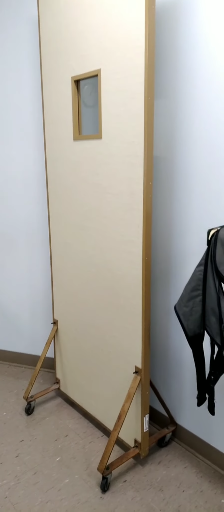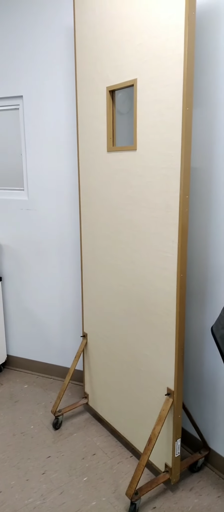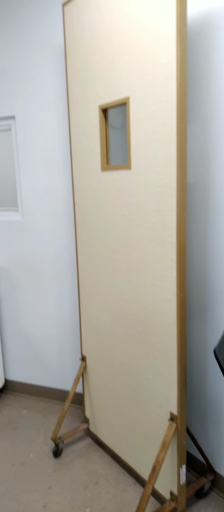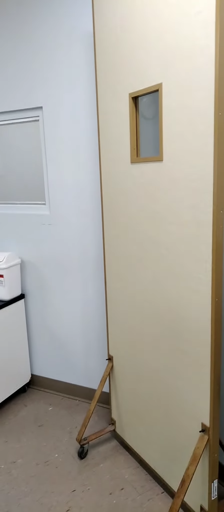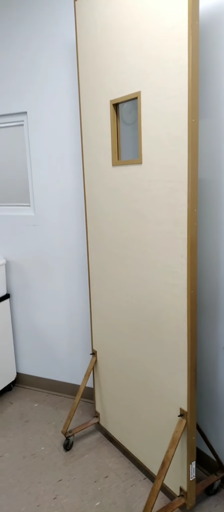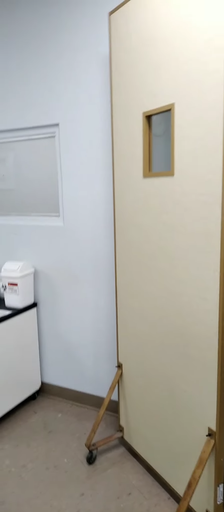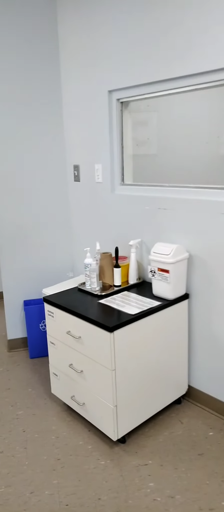This big contraption on wheels is a lead barrier. So if we can't make a quick getaway and we have to stay in the room, we can hide behind this if an x-ray needs to be taken and you can't step away from the patient further than, like, trying to sneak behind the lead glass.